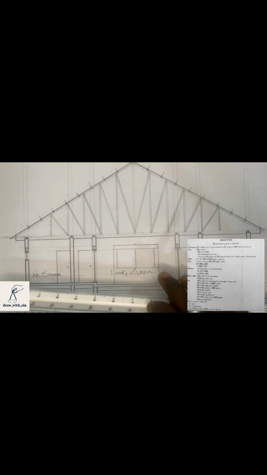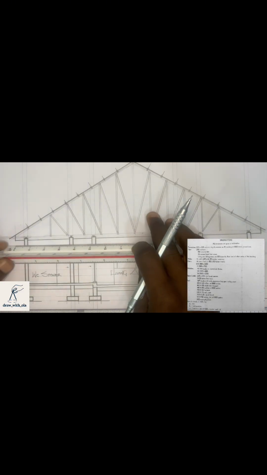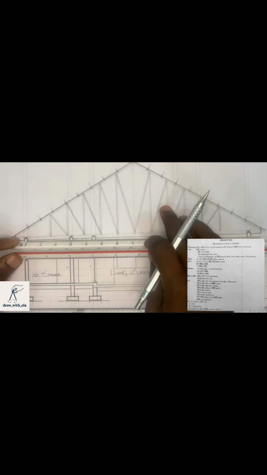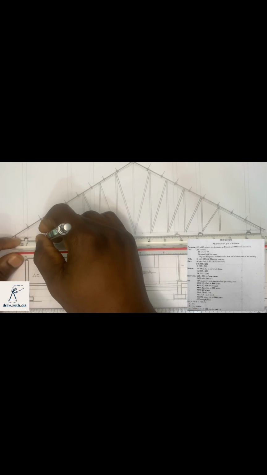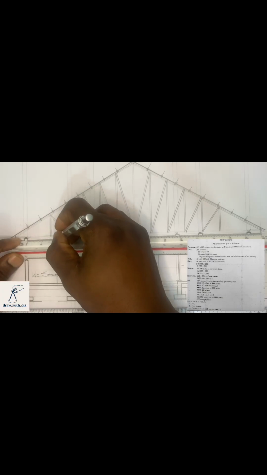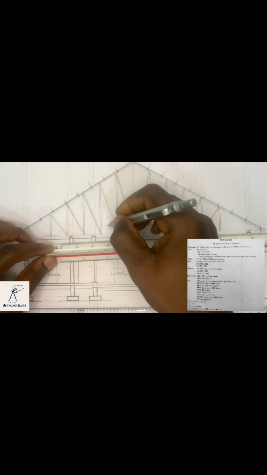Next is the ceiling joist, which is 50 by 50 at 1000 center to center. So we'll start here. Mark 1000.